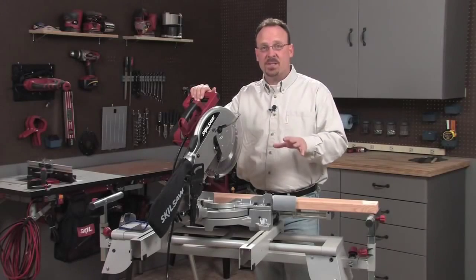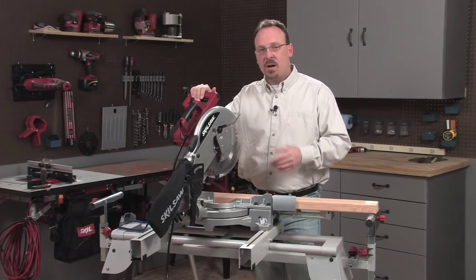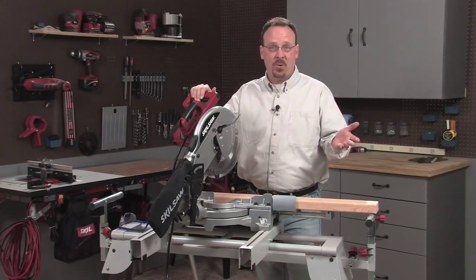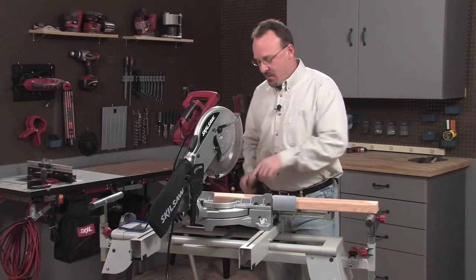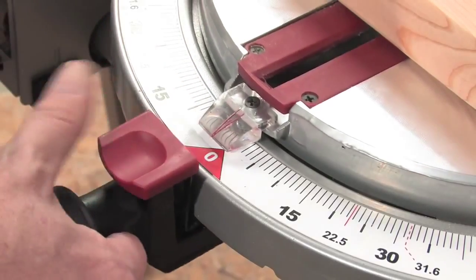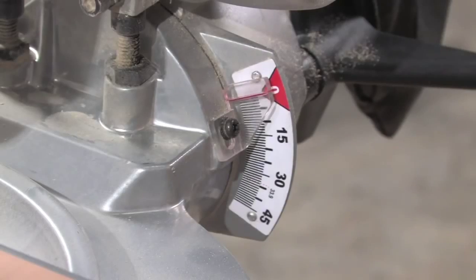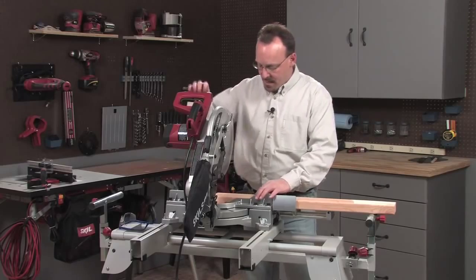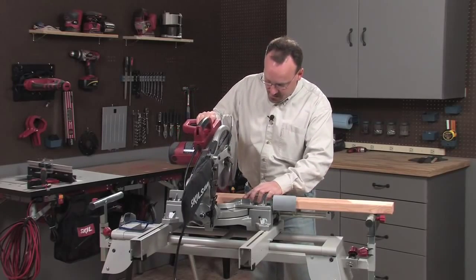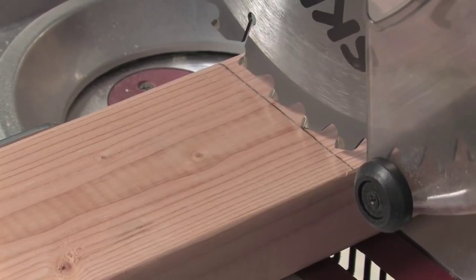We'll start with the simplest cut, and the one you're probably going to make most often. It's a cross cut, straight across the grain of the board. You're just cutting a board to length. Alright, so I've already marked this board where I want it cut. Now I need to make sure that my miter angle is at 0 and my bevel angle is at 0. Once I've done that, I'll just align the board to make the cut by bringing the saw blade down and aligning it on my cut mark.